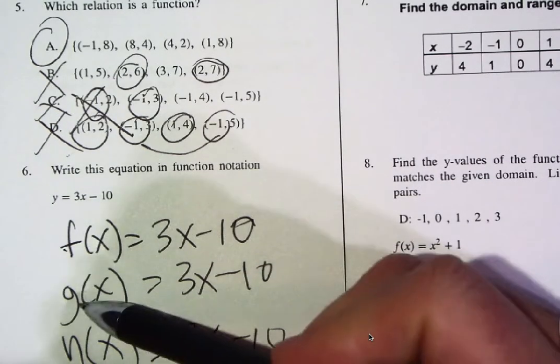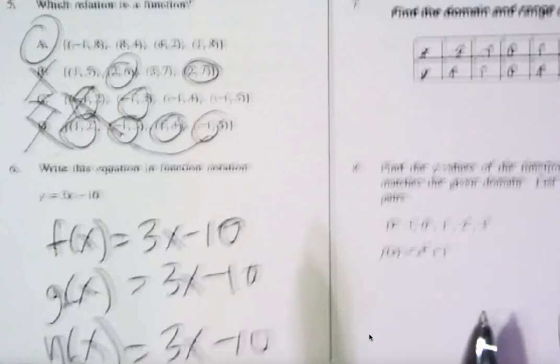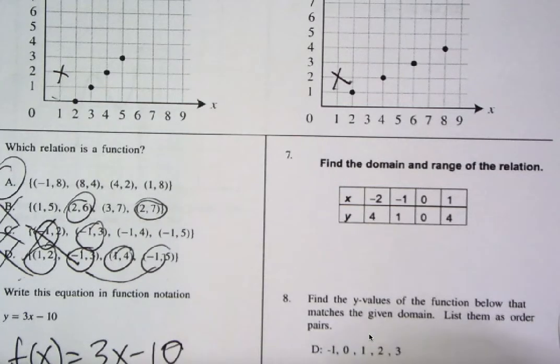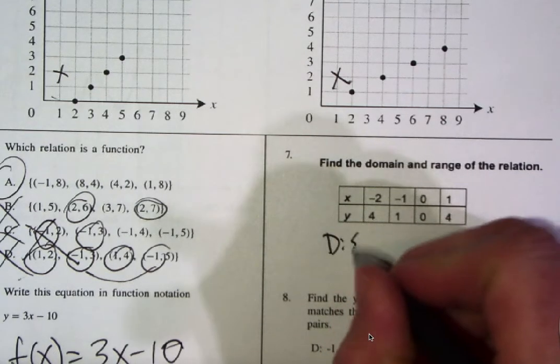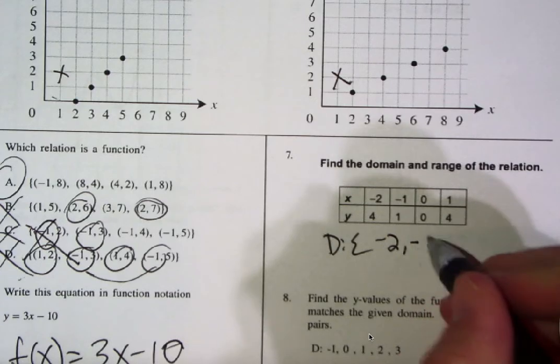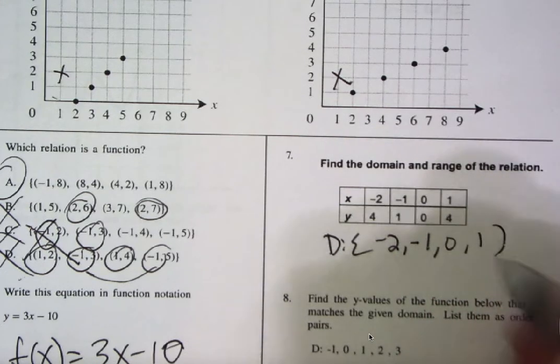This is function f, g, or h. Any of those would have worked. Number 7, domain and range of this function. Well, the domain and range are basically right there. Domain is our x values. So -1, -2, -1, 0, and 1.